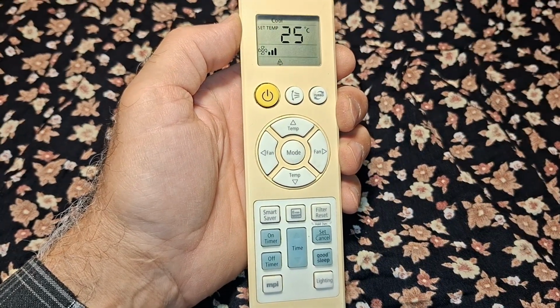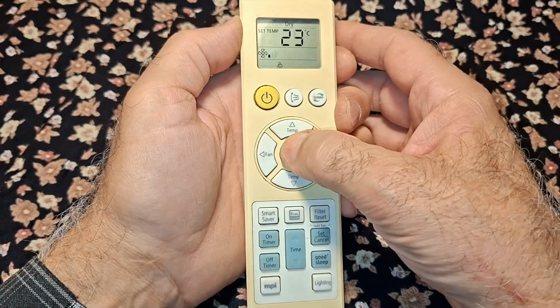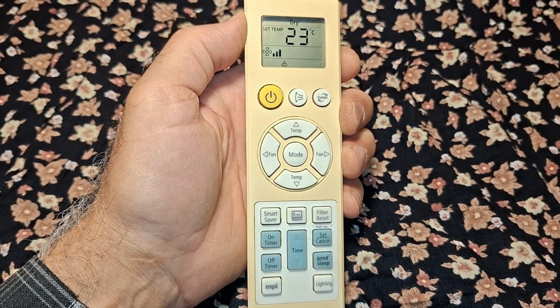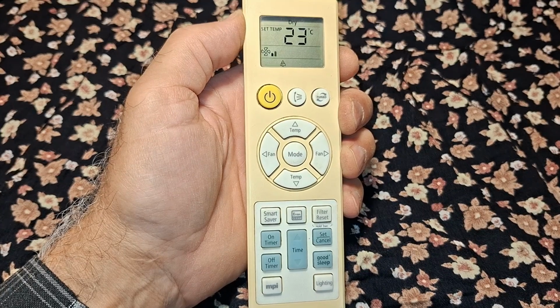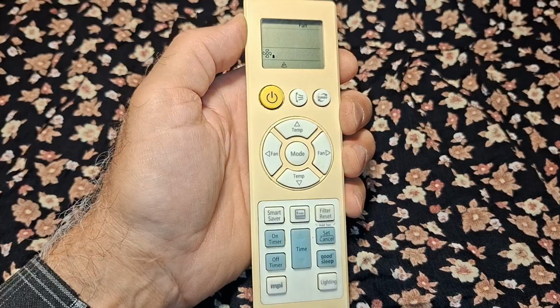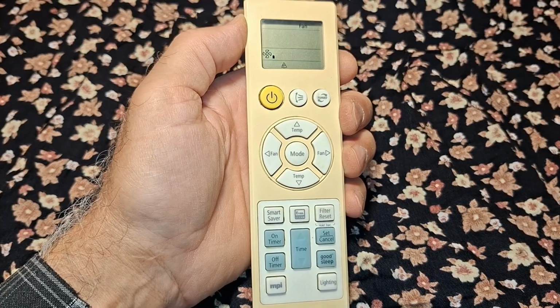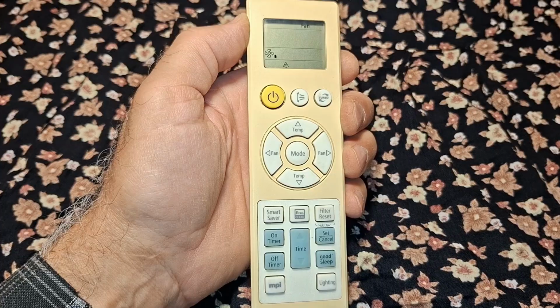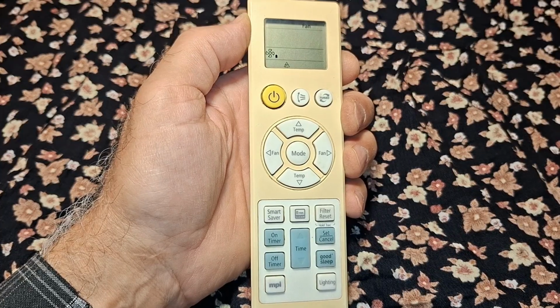We press the mode button and the word dry appears on the screen. This is a drying mode and used to reduce the humidity in the house. We press the mode button again and the word fan appears on the screen. This is the fan mode, and in this mode the air conditioner will work like a regular fan.